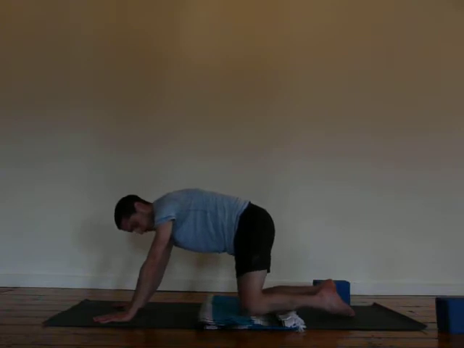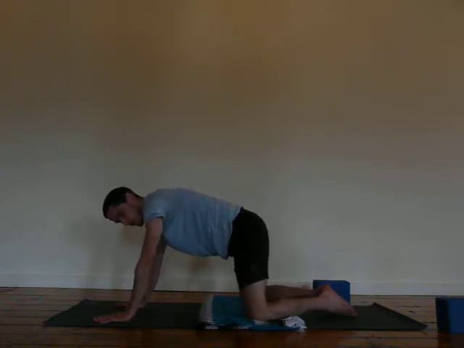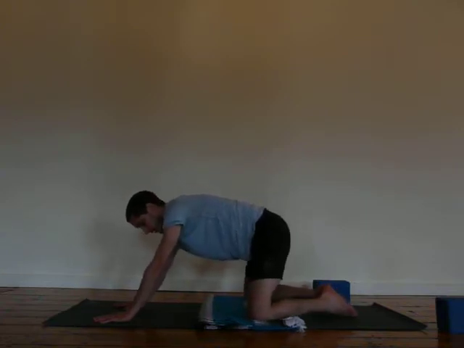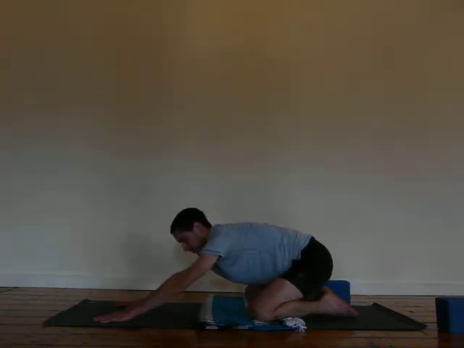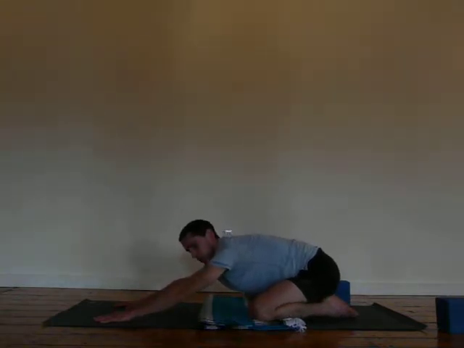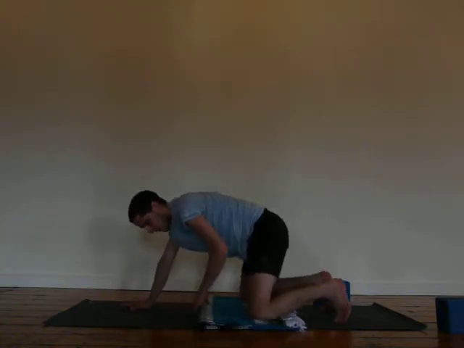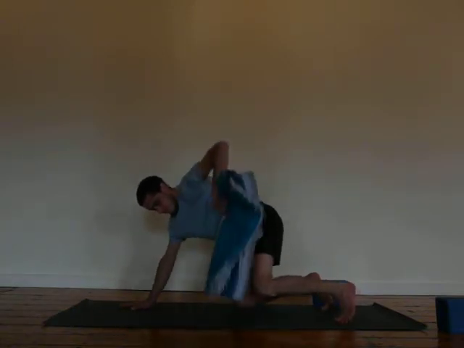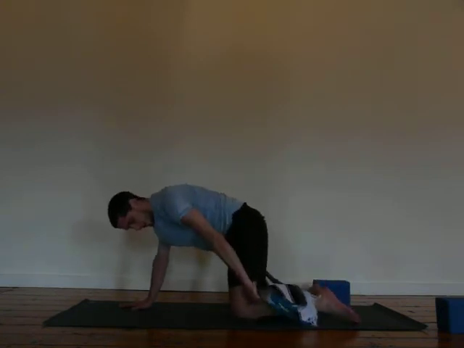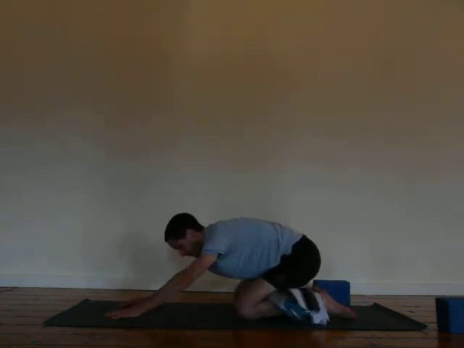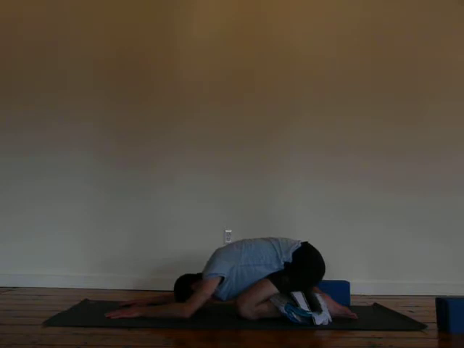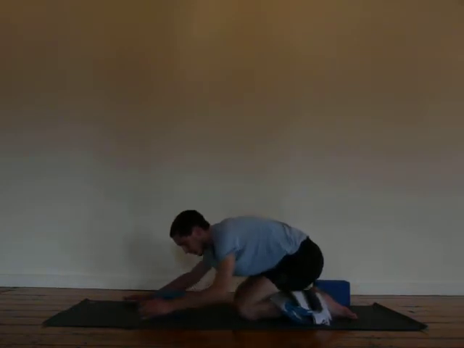From tabletop, let your knees come wide towards the edges of the mat and press your hips back into your heels into a child's pose. Here you can let the hips rest on the heels. If they don't go quite that far, you might place your blanket behind the knees and let that be a little more supportive. Let your forehead rest on the floor, or if it doesn't comfortably reach the floor, you might use a block.